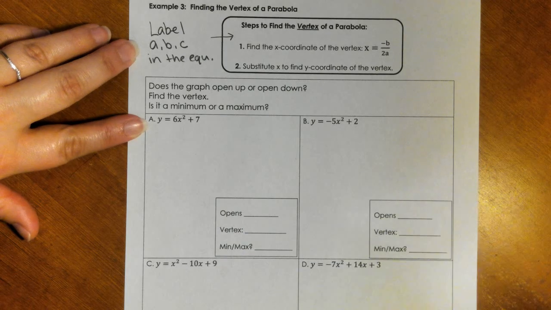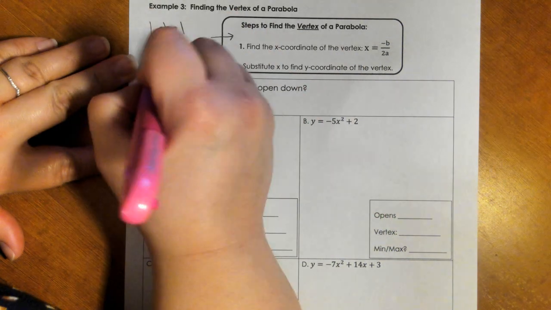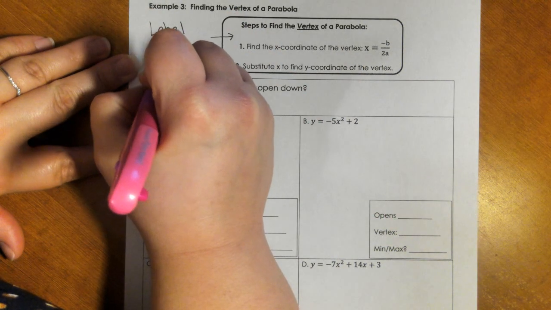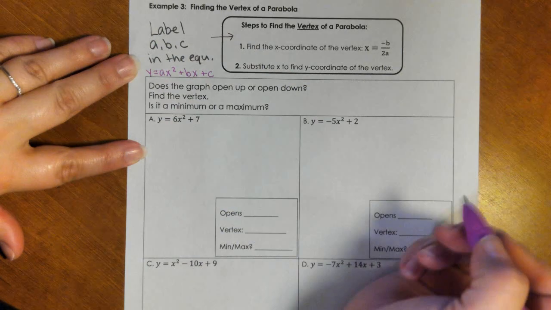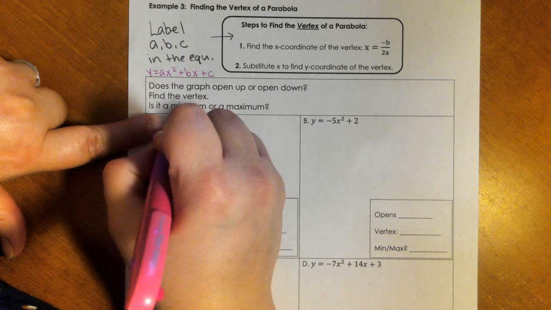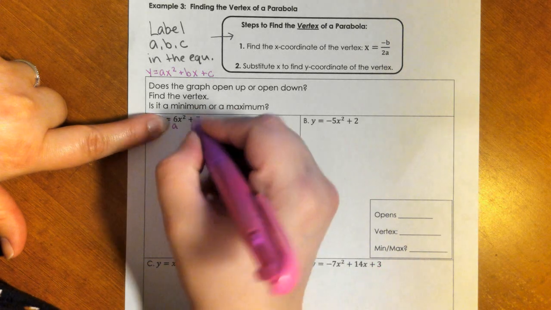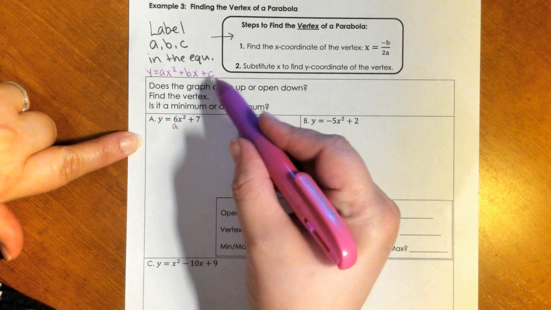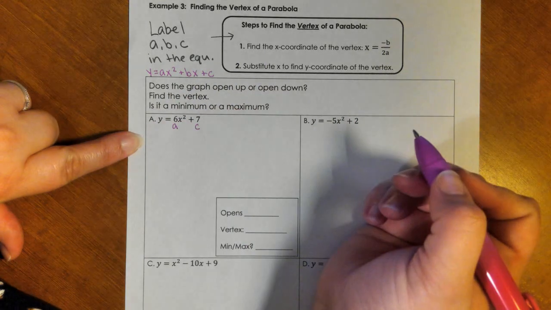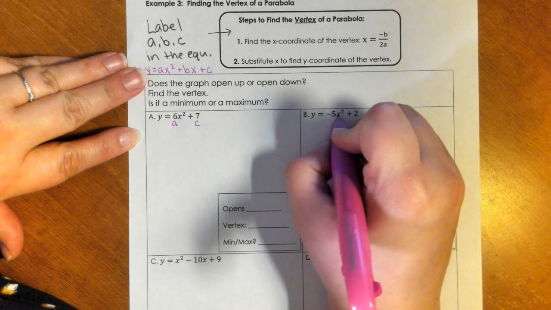Okay, so we were doing that earlier with the formula that we were given. So here's your formula. Okay, so A is in front of that x squared. B, there's no B because there's no x. And then C would be your last number. Okay, so we're going to go through and label. So here we go.